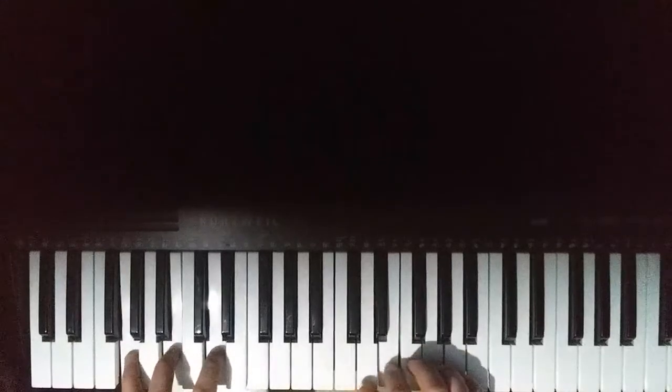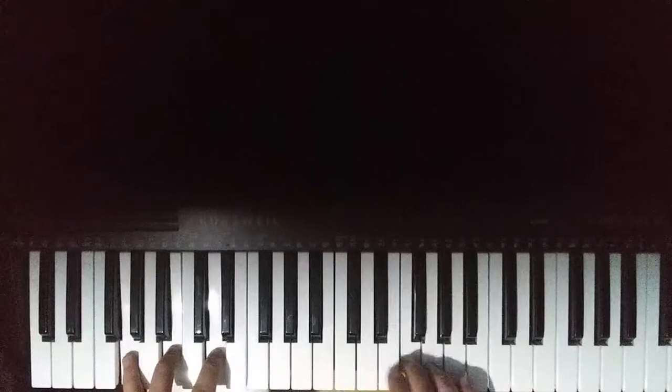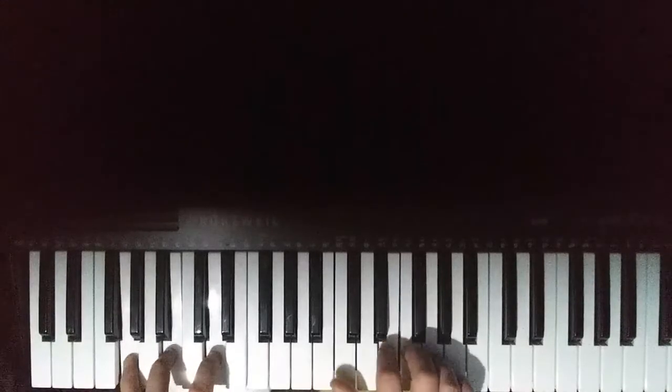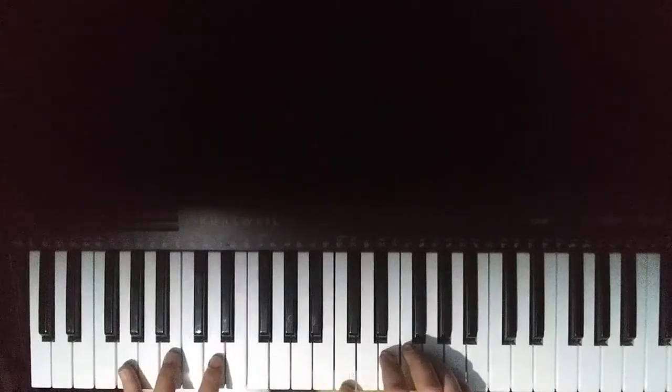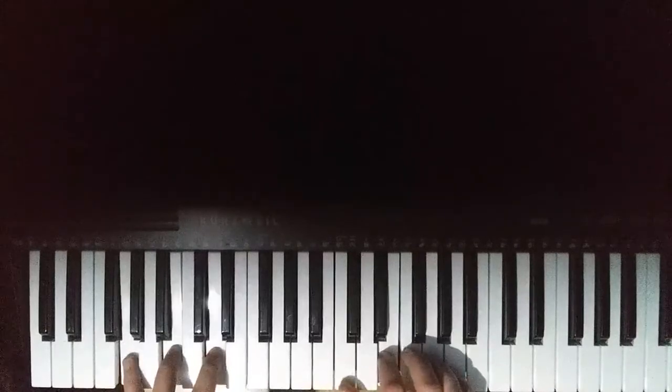Okay? Let's say we play G major on this melody. Okay, or just change the C to fit a little more pop.